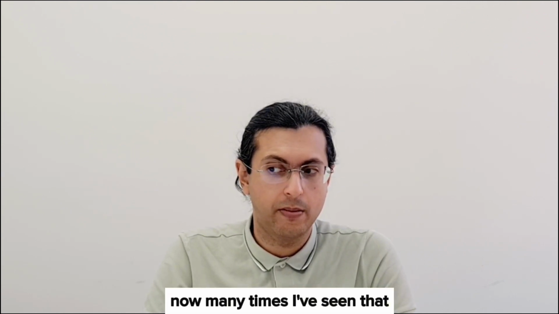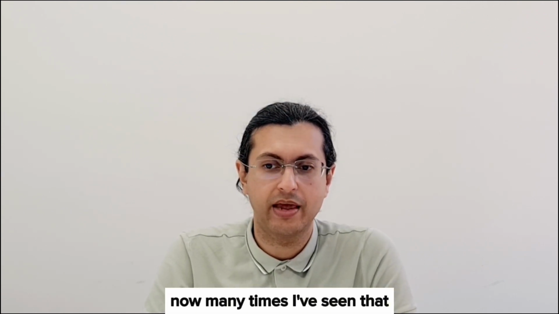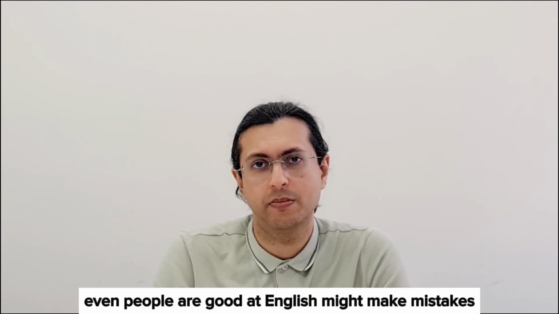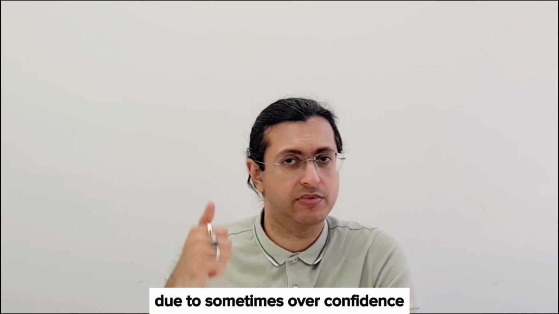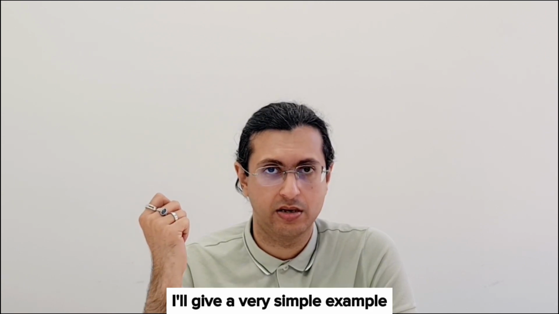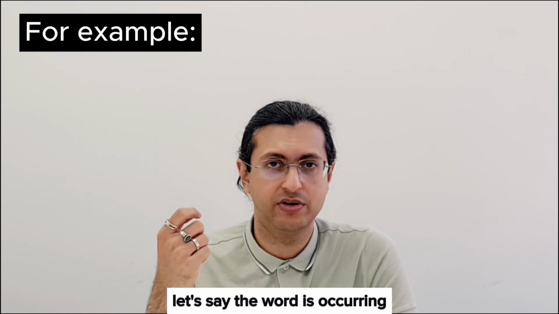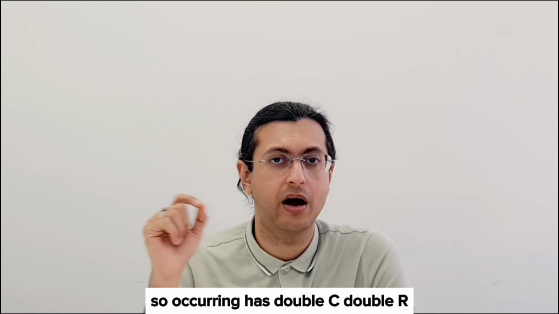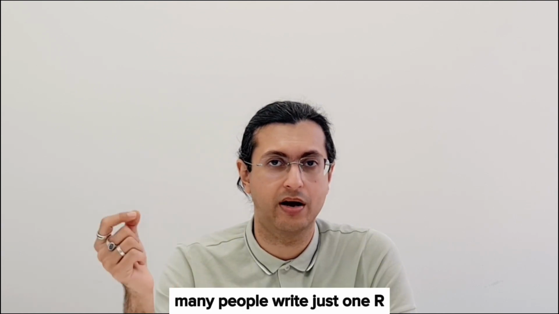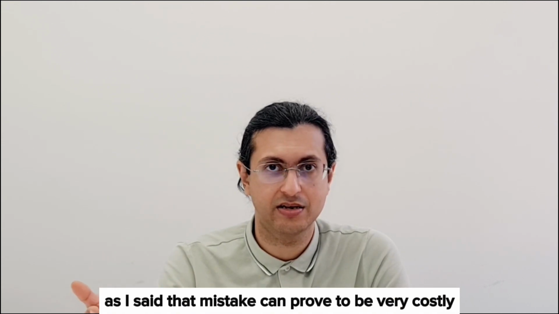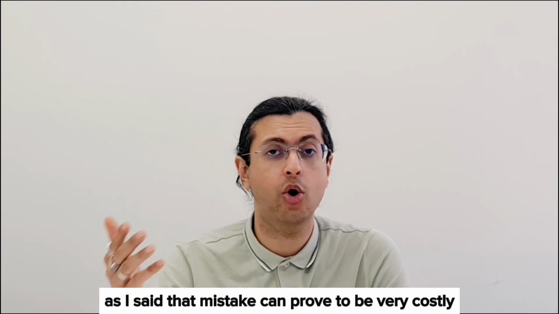Now, many times I've seen that because this task is based a bit on luck, even people who are good at English might make mistakes due to sometimes overconfidence or due to lack of practice. I'll give a very simple example. Let's say the word is occurring. So, occurring has double C, double R. Many people write just one R. Now, if you write one R, that's a spelling mistake.